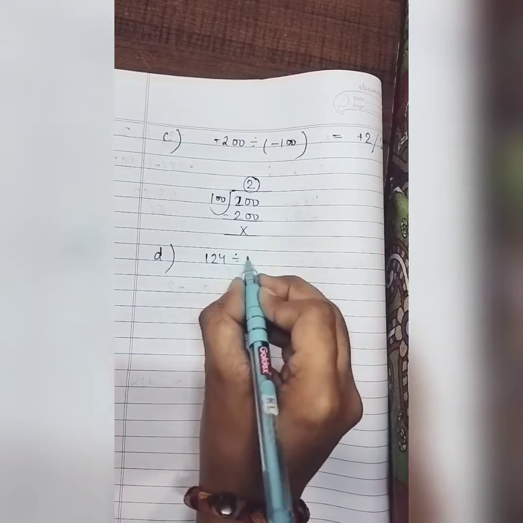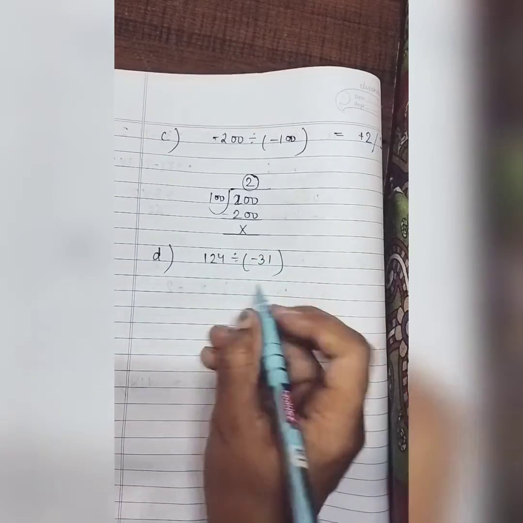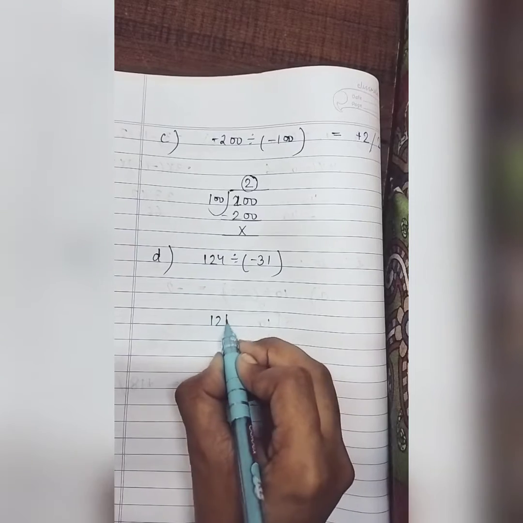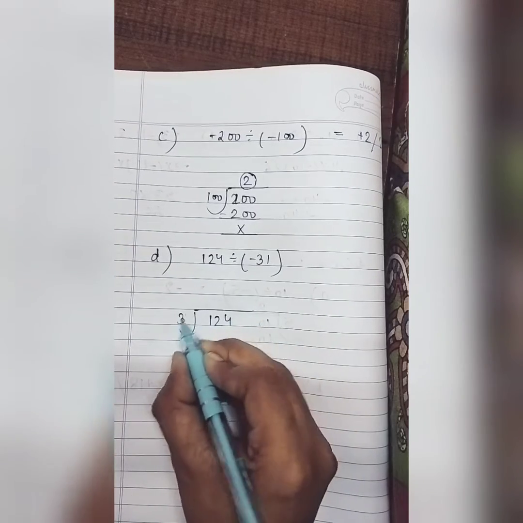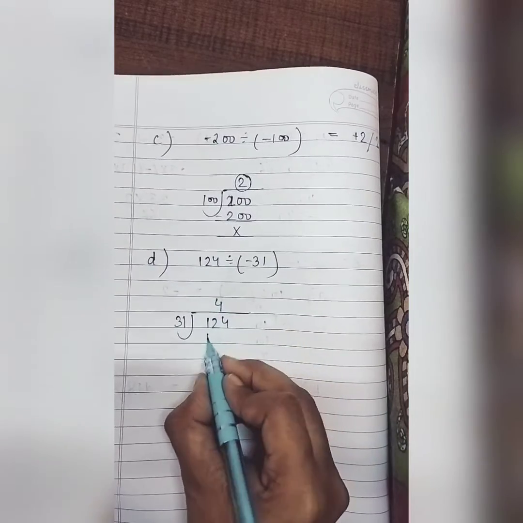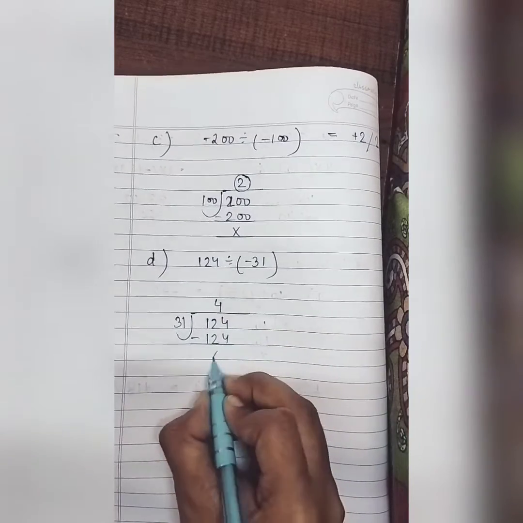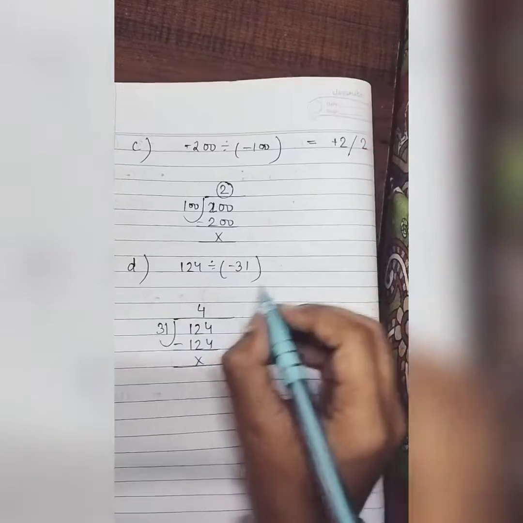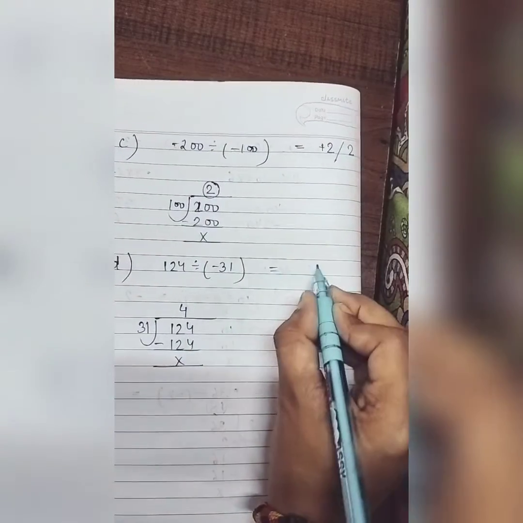124 divided by minus 31. Again we need to divide the numbers first. 124 divided by 31, how many times will it go? 4 times. 31 4s are 124. Subtract and the remainder is 0. That means the quotient is 4. The quotient is our answer.